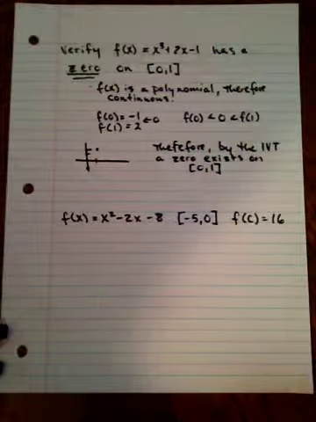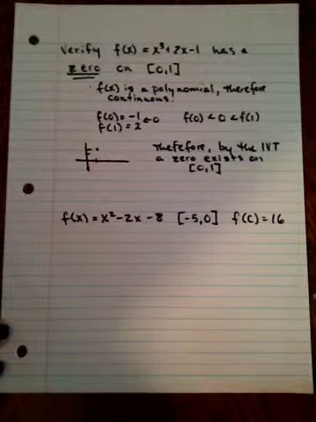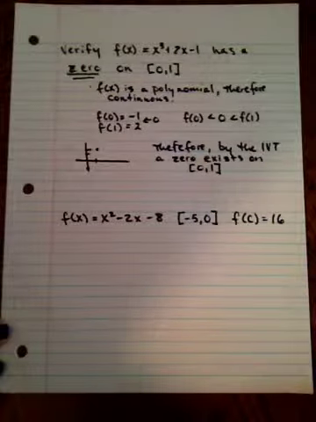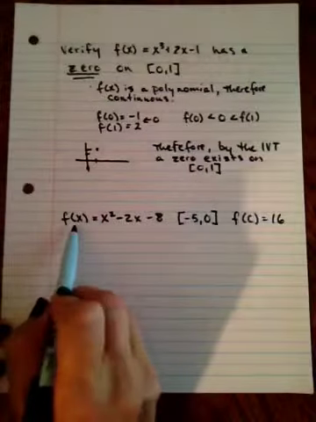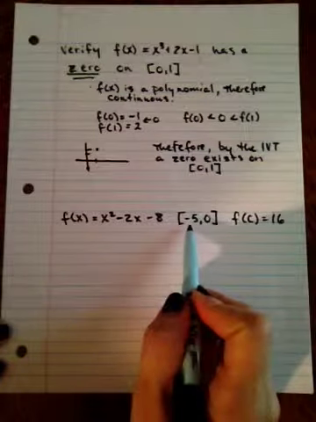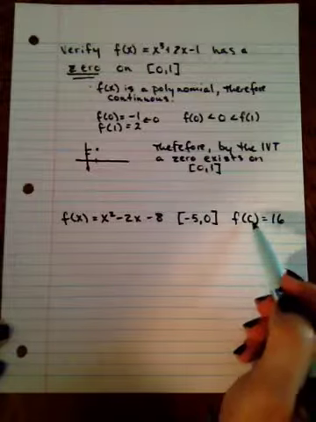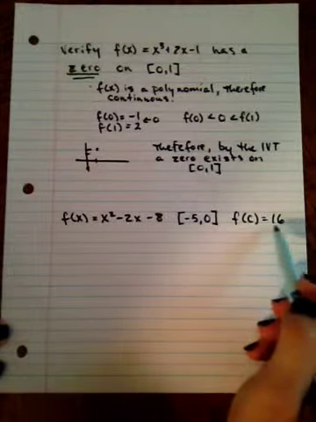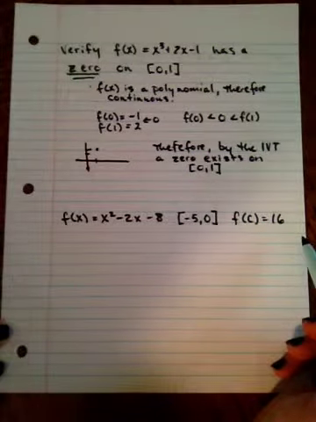Okay. For the next two problems, we're going to verify that we can actually get the d value we're looking for, the d value from the intermediate value theorem, that it can happen, and then we're actually going to find the x equals c that makes that happen. So for this problem, we have f of x equals x squared minus 2x minus 8, and we're going to look on the interval from negative 5 to 0, and we're told that there's going to be some c in this interval that actually reaches, when you evaluate the function, a height of 16.